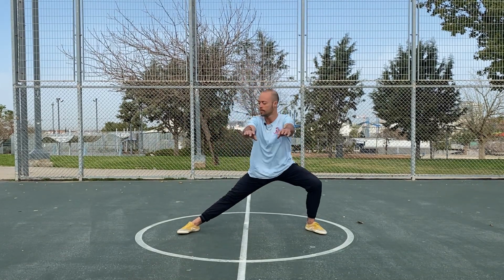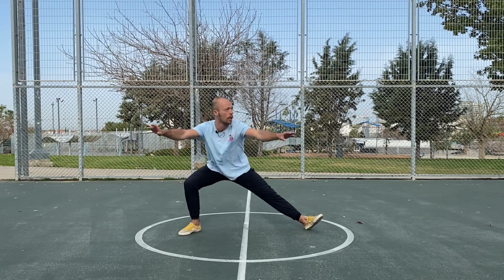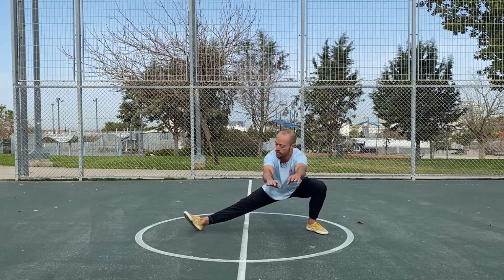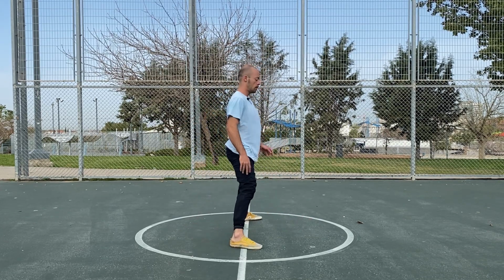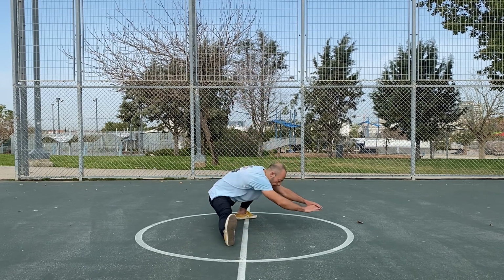You can hold your hands up when you do that to have some more stability in the pose. Try to keep your back straight. So I don't want to bend like this.